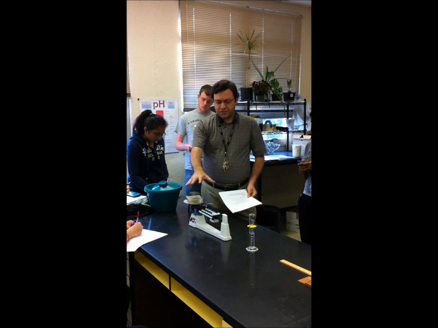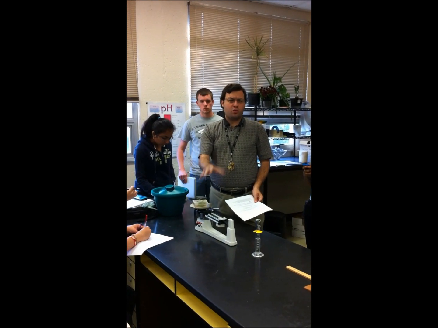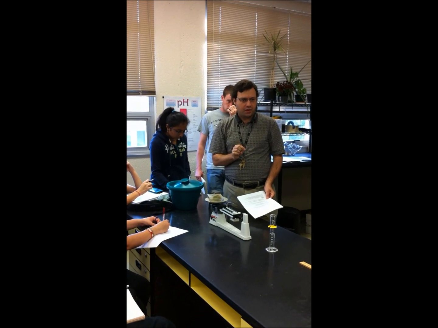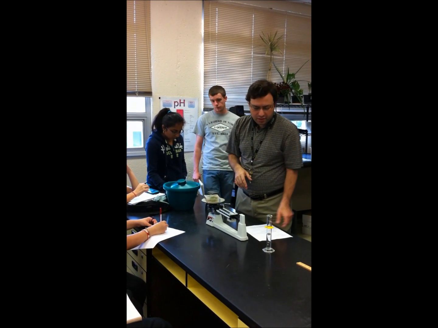Okay, triple beam balance is always measured in grams, and this can measure down to 1/10 of a gram. Okay, so that's as far down as you have to go.